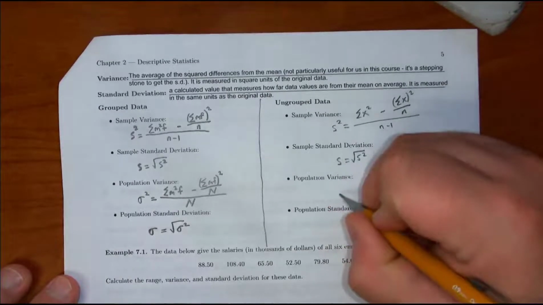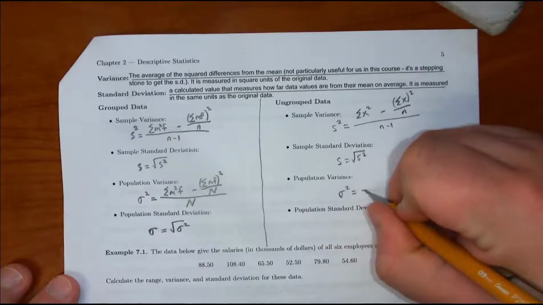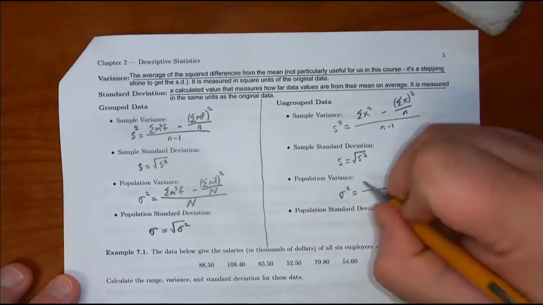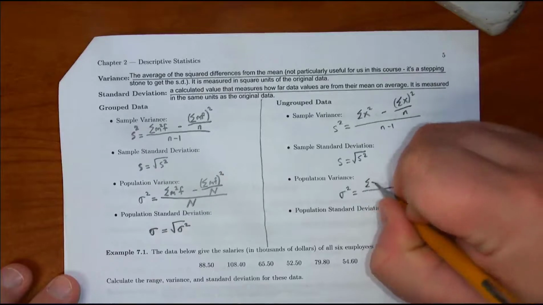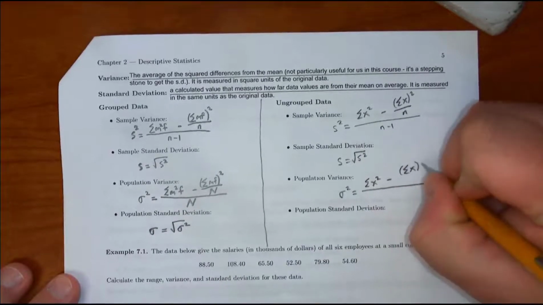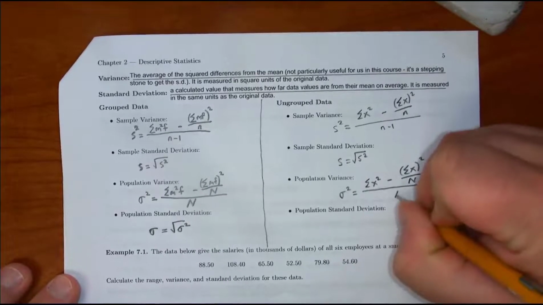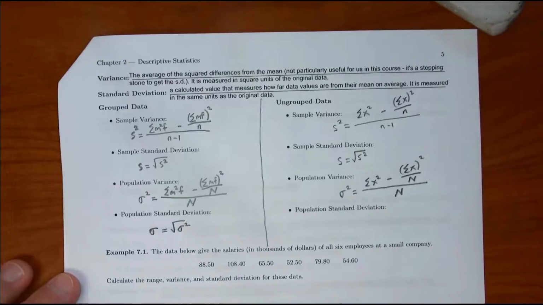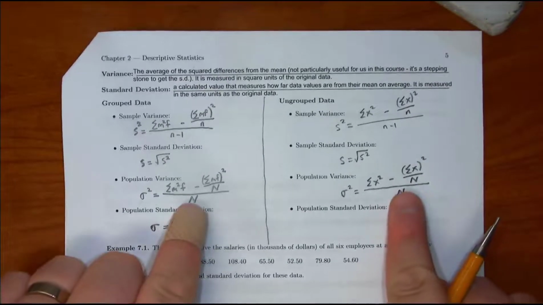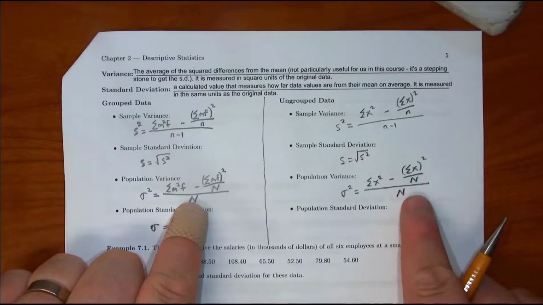Okay, population variance is sigma squared, big fraction. It's the sum of the x squareds minus the sum of the x's squared over capital N, over capital N. So notice it is reminiscent of the grouped population variance formula.